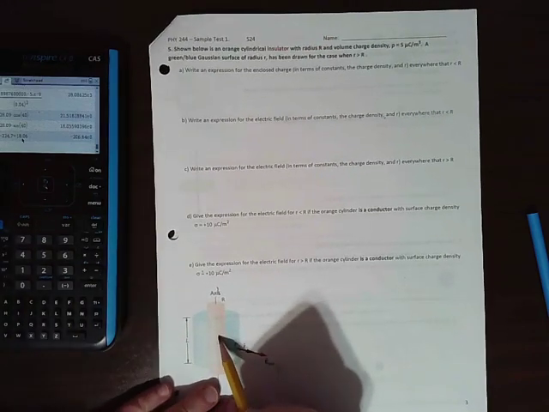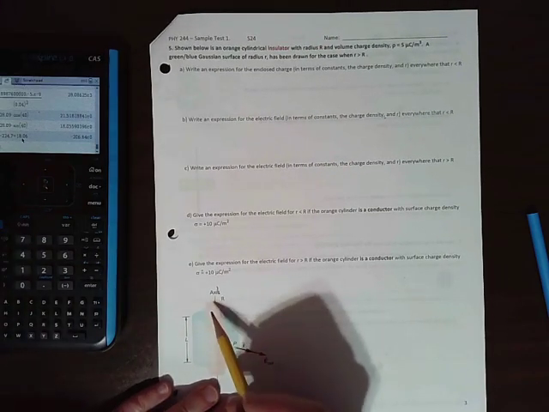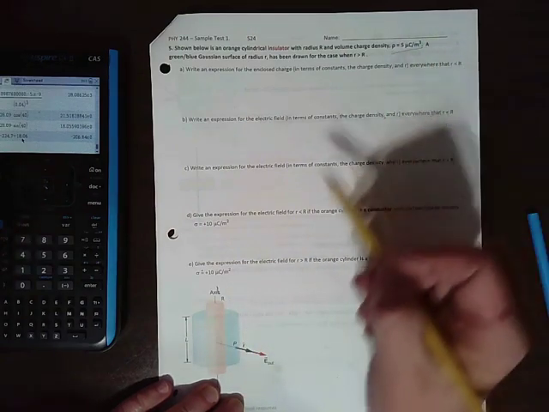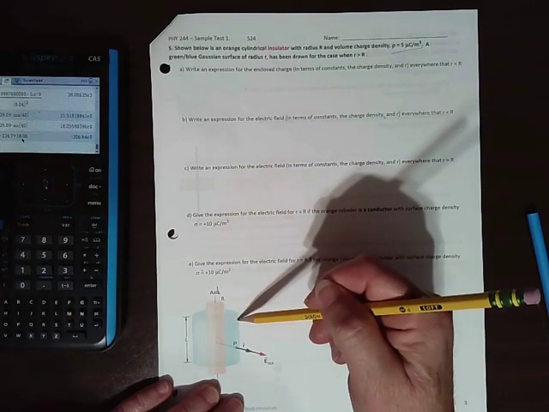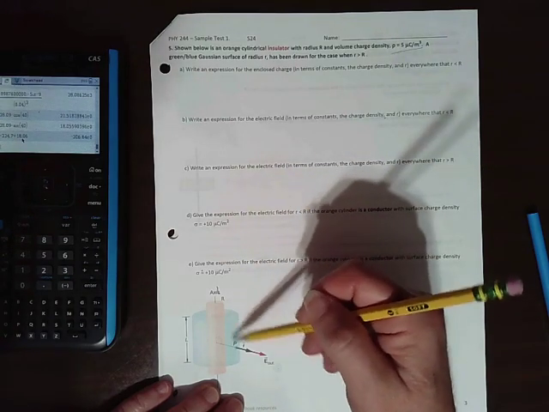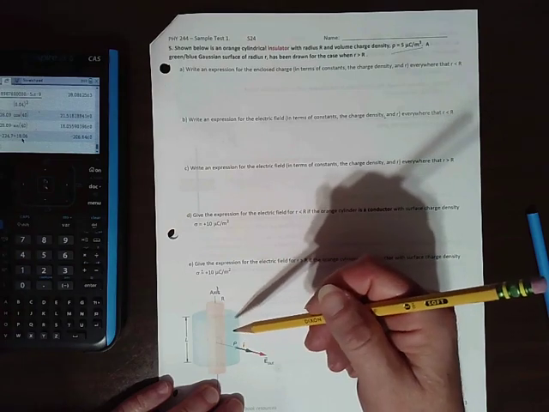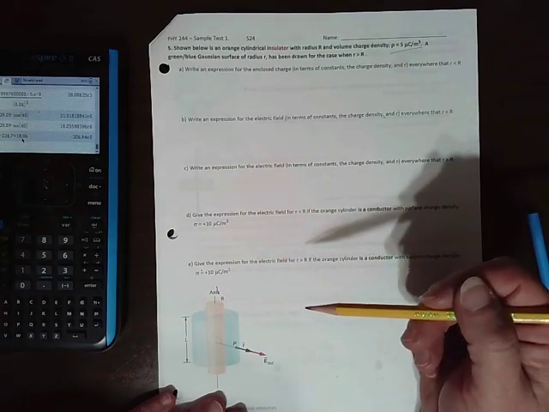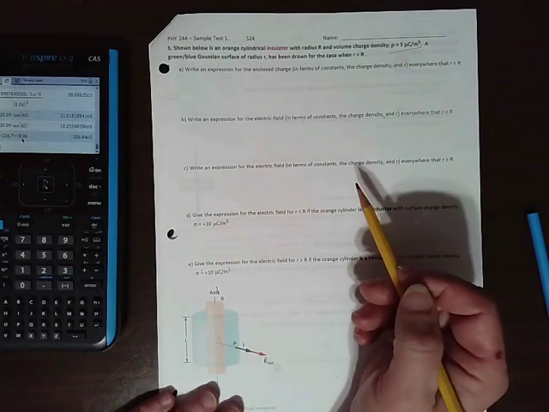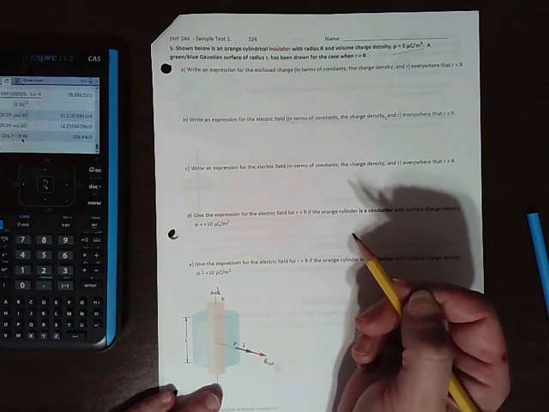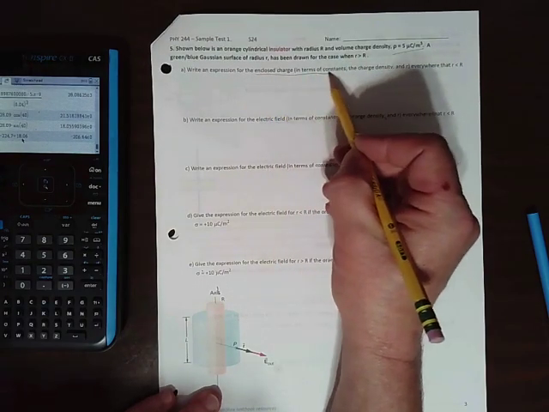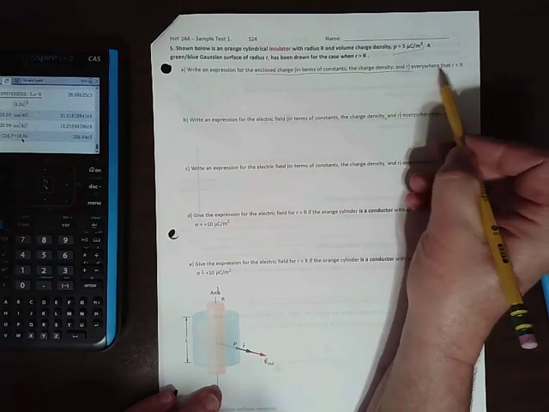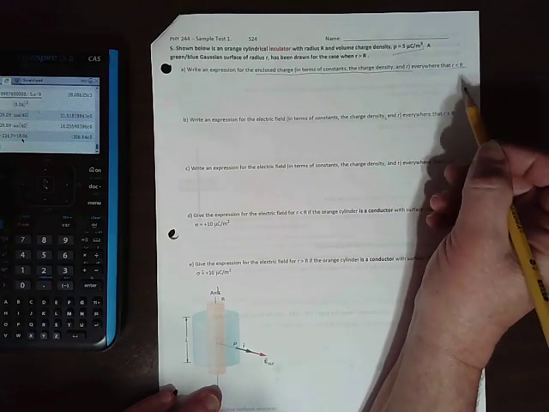Shown below in orange, an orange cylindrical insulator with radius big R, volume charge density rho, and a blue-green Gaussian surface, radius little r. Not really shown, but anyway, radius little r. And the surface is drawn for the case where little r is bigger than big R. Okay. Write an expression for the enclosed charge in terms of constant charge density, and r, everywhere where little r is less than big R.